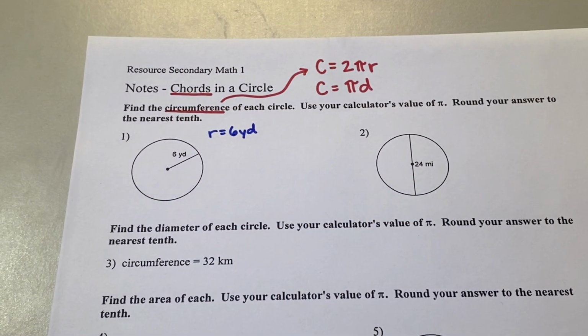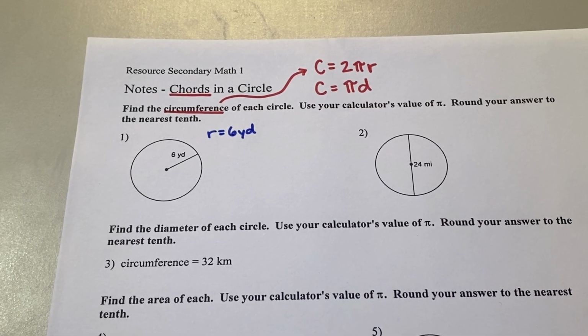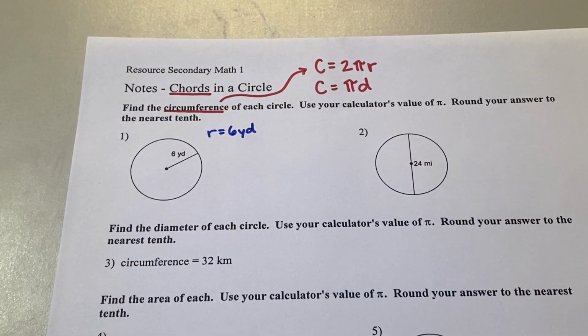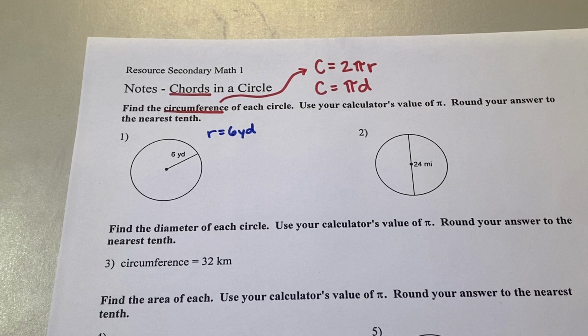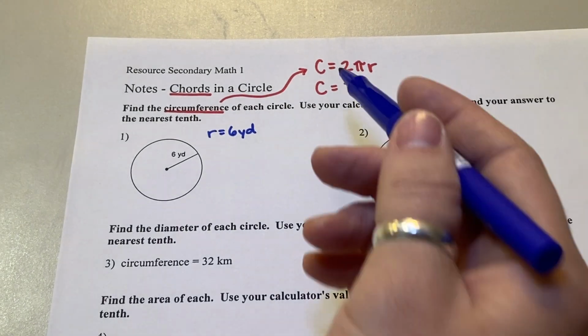Which formula do you guys want to use, 2 pi r or pi d? The first one, right? Could you use the second one? Could we figure out what the diameter is from the radius? Yeah. You could, but why would we want to do extra, right? Gives you the radius, let's just use that guy.